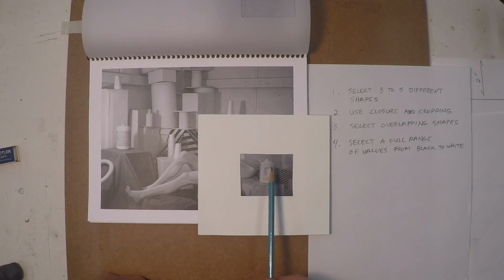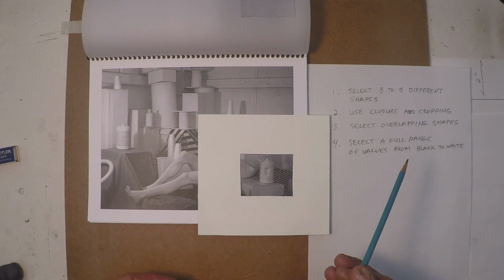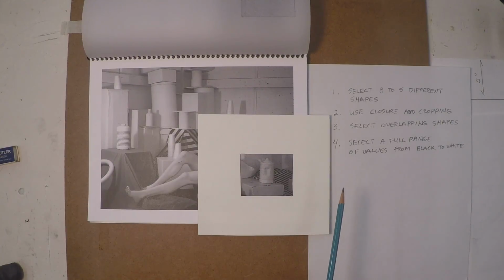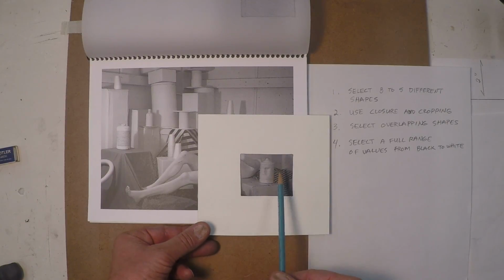because they are background objects that are in front of other objects. So this is more complicated than it was originally when we first discussed what closure and cropping was. Do we have overlapping shapes? Yes, we have bottle in front of the mannequin and in front of this striped fabric. Select a full range of values from black to white. Well, there isn't really much white in this picture. This is a pretty low light picture. It does have some black, but mostly grays.